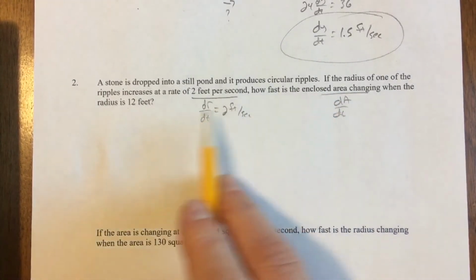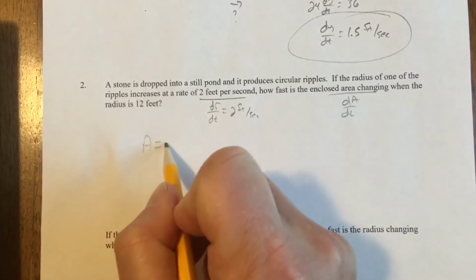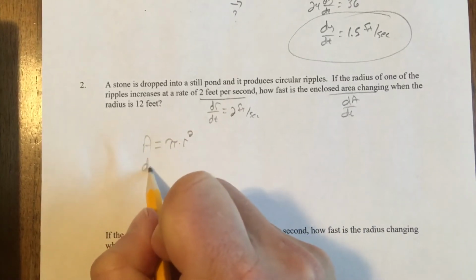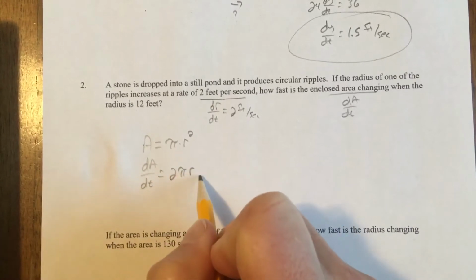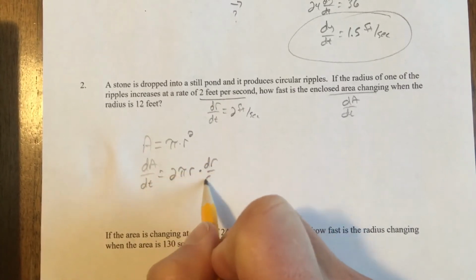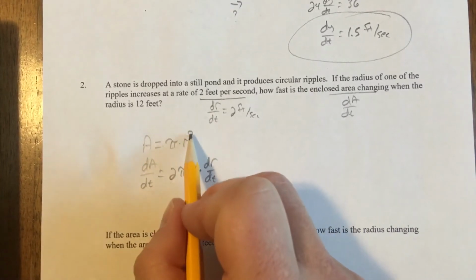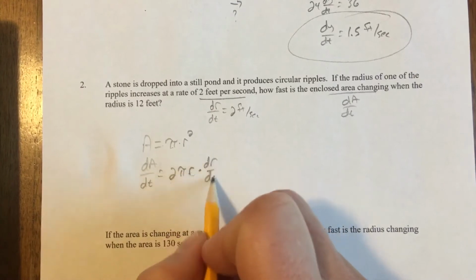Okay, so we need an equation that relates area and radius. That's easy enough. The area of a circle is pi times radius squared. So when we take the derivative, dA/dt will equal 2 times pi times radius times dr/dt. So we took pi as a constant, brought the 2 down, subtracted 1, left the inside alone, then times the derivative of the inside, which gives us that.